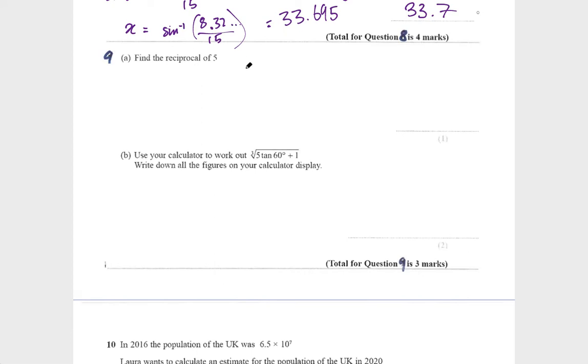Question 9 asks for the reciprocal of 5. That literally just means the flipped version. You might want to write 5 over 1 and then flip it to 1 over 5, but all that needs to be on the answer line is 1/5 here.